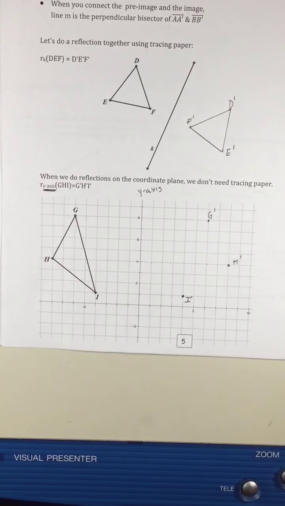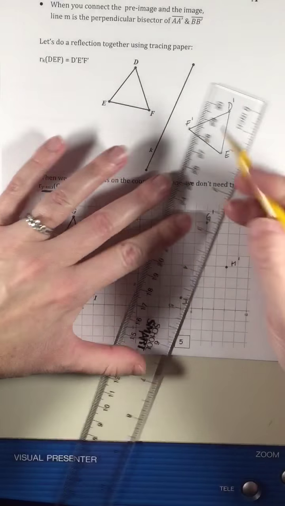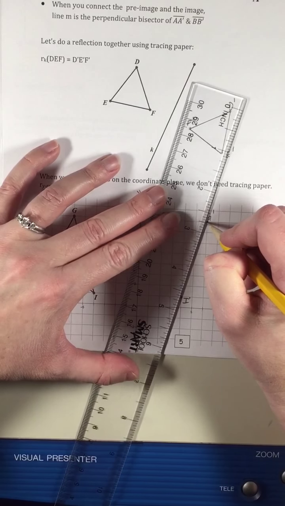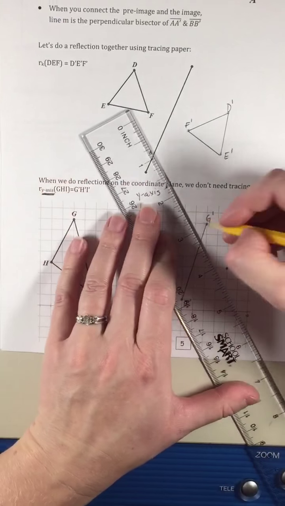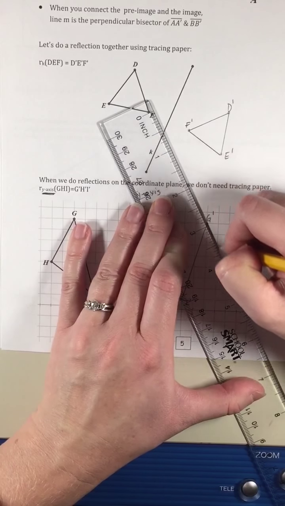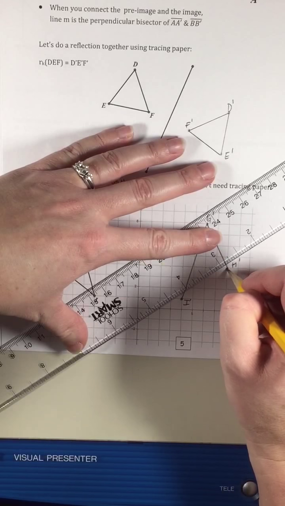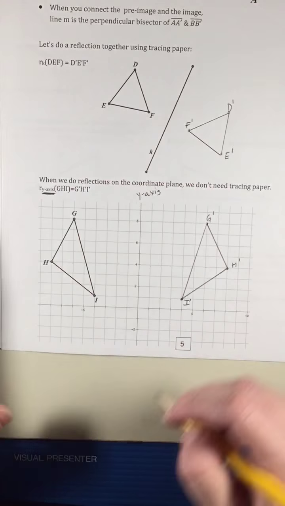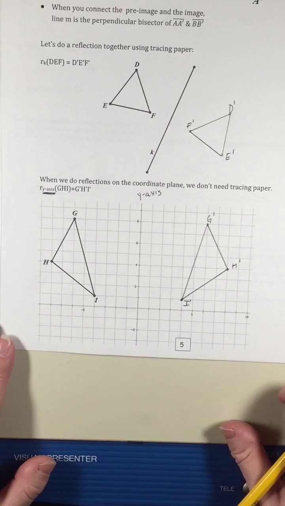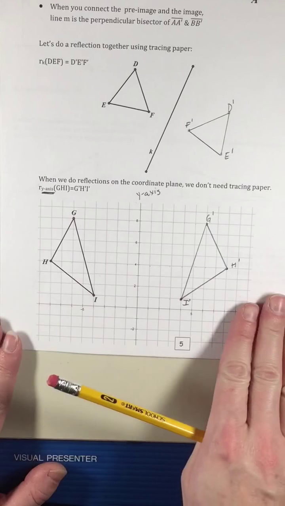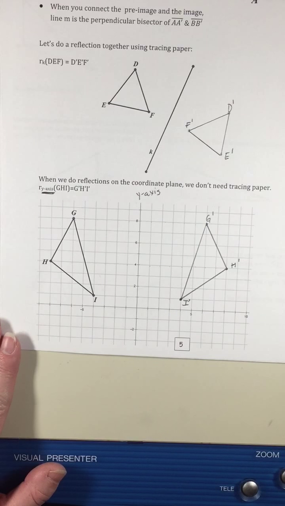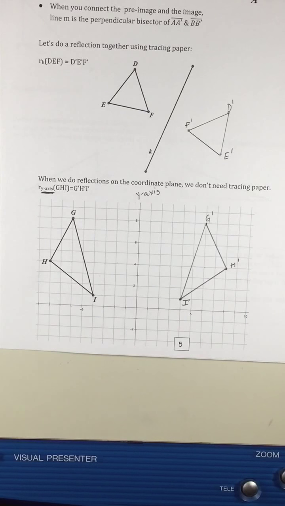So now I'm just going to take my ruler and connect all of my points. Voila, we have a reflection over the y-axis. And we have our image.